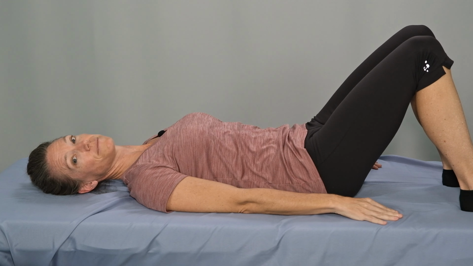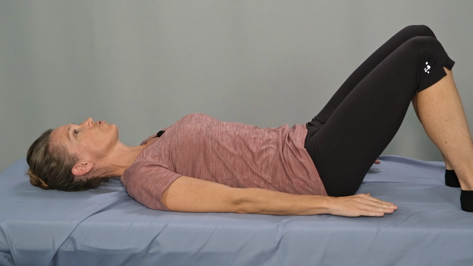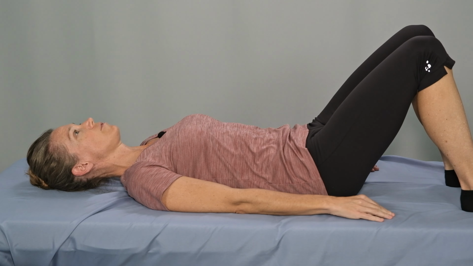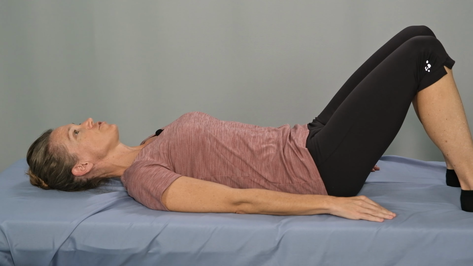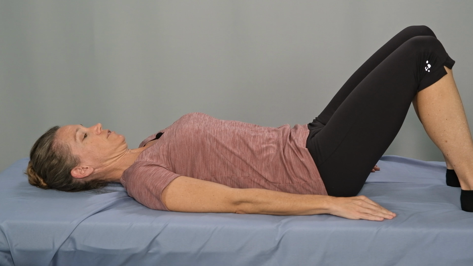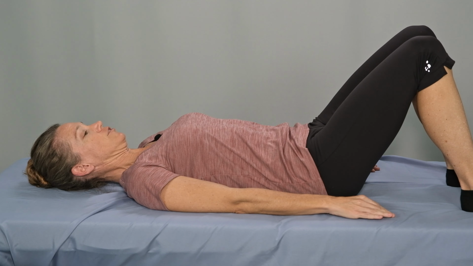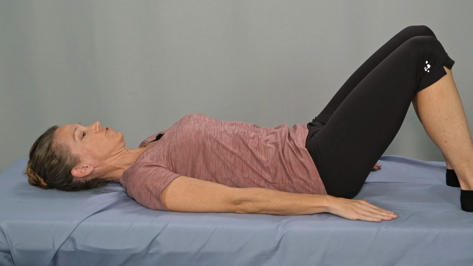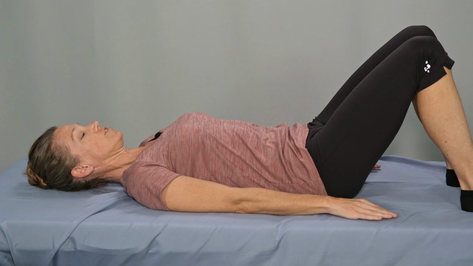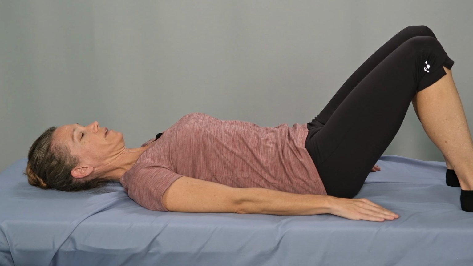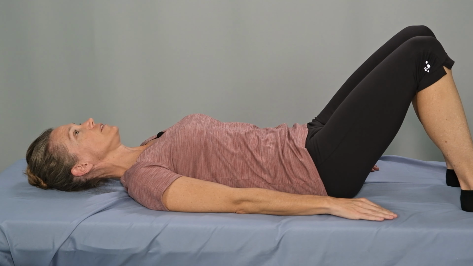Now, with your head and your shoulders resting comfortably on the table, inhale to prepare for the exercise. And as you exhale, tuck your chin down towards your chest and just barely begin to initiate the movement of lifting your head off the table. But don't completely lift your head off the table. Just unweight your head very slightly. Keep your shoulders relaxed. Pause for a few seconds and then release.